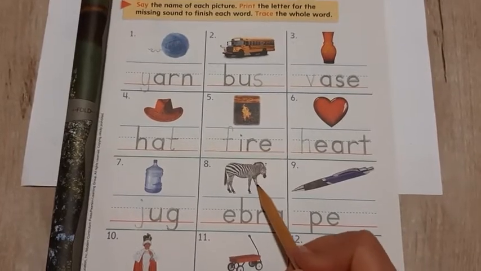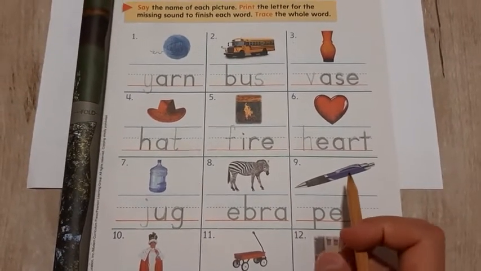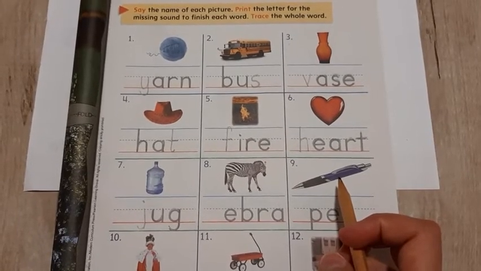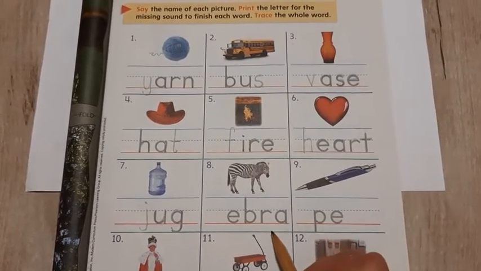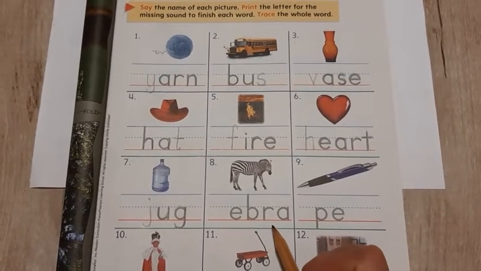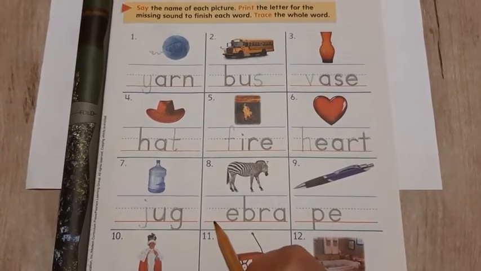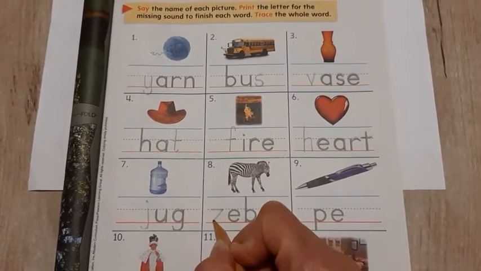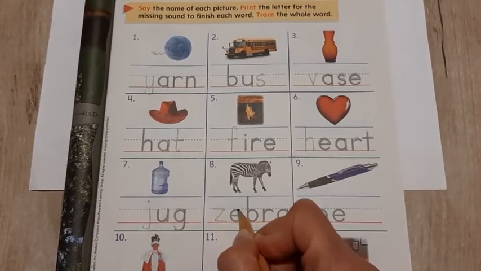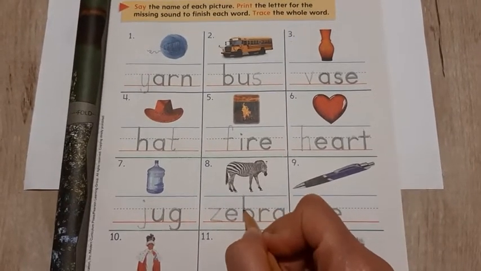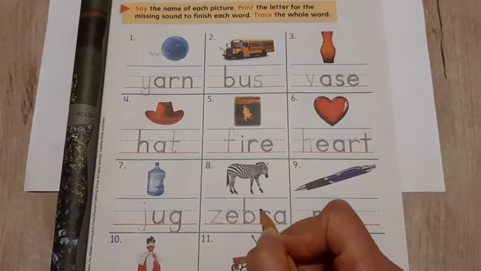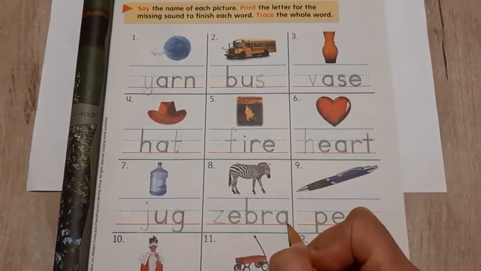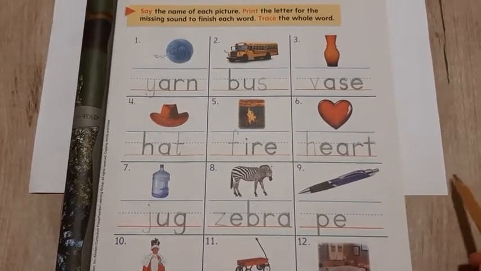What is this animal called? This is a zebra. Zebra. What sound is missing? Look at the word. The beginning sound is missing, so z. We write it down and we trace the word zebra. Good job. Now, number 9.